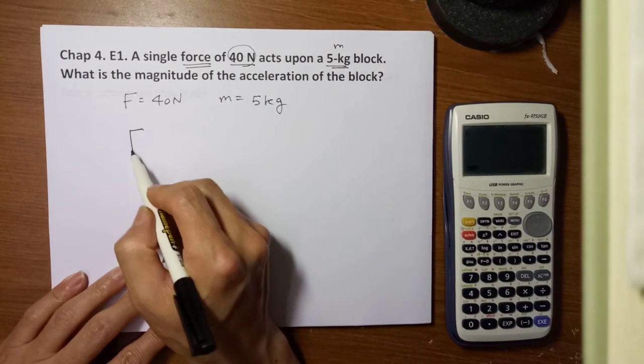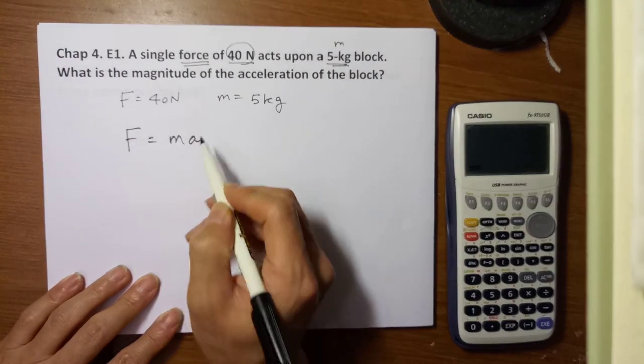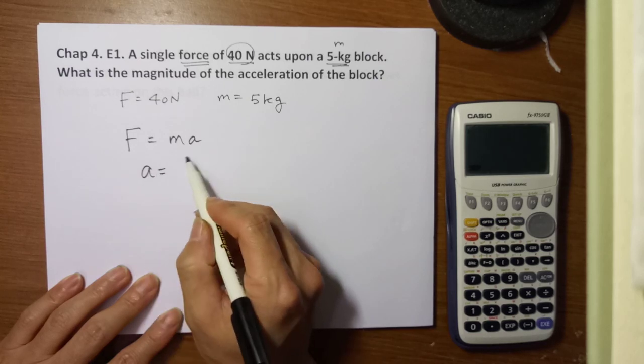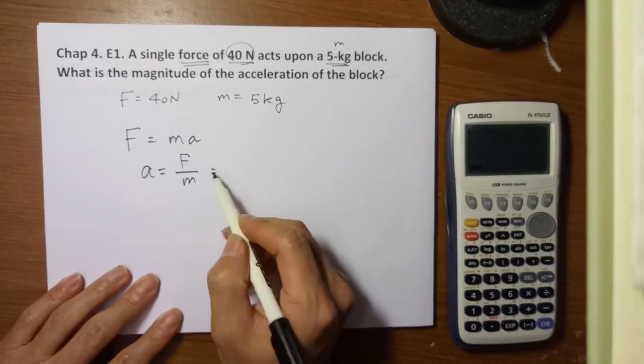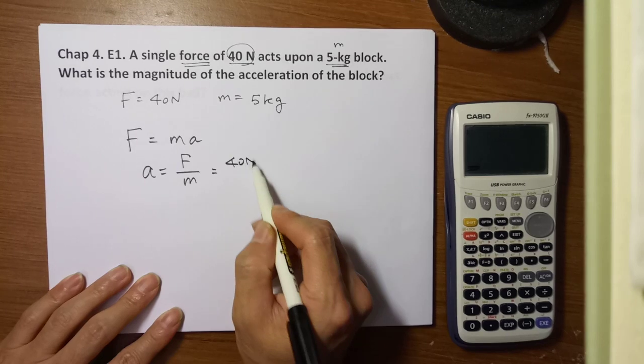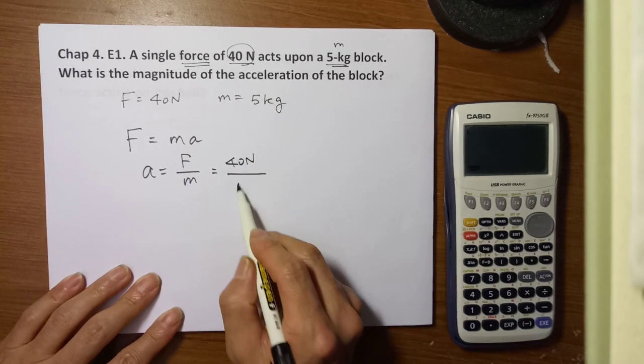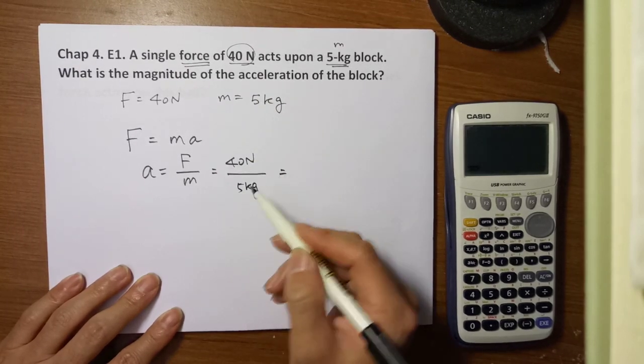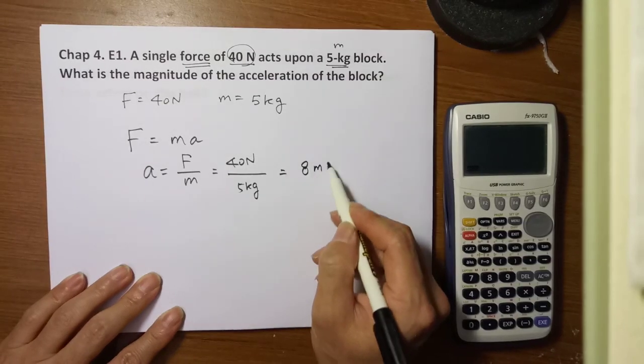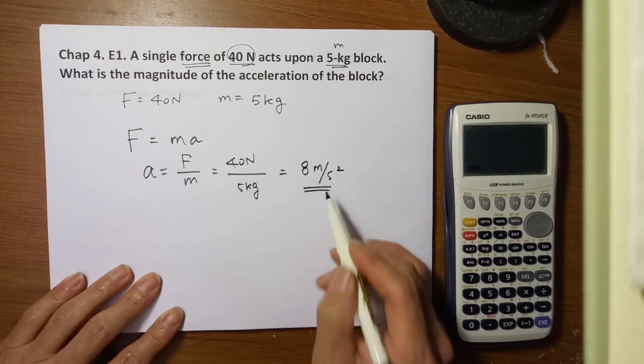So F equals MA, or A equals F over M. F is 40 Newton given, and M is 5 kilogram. Then you will get 8 meter per second squared as your acceleration.